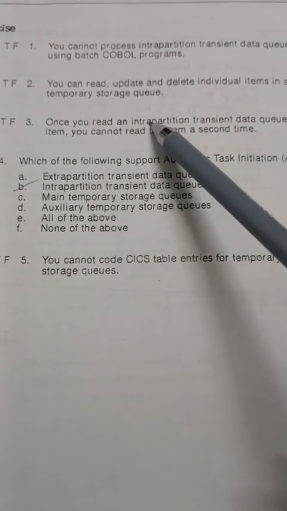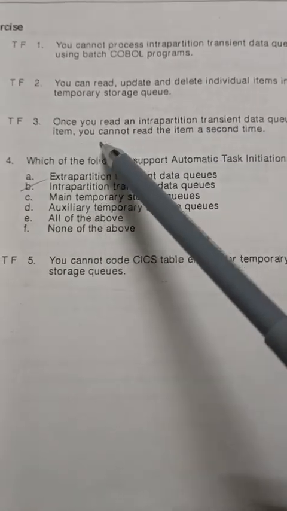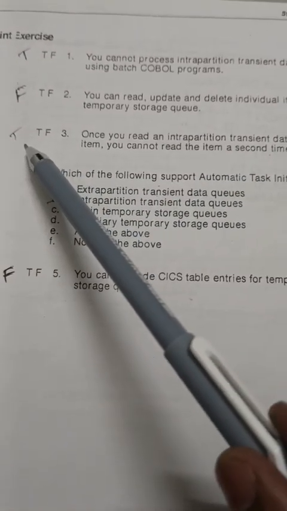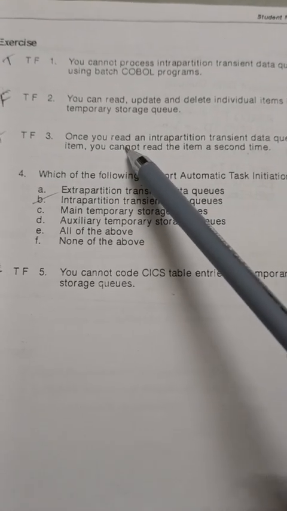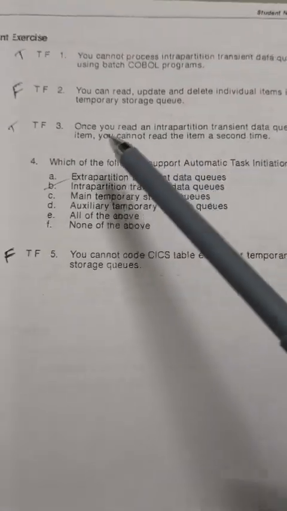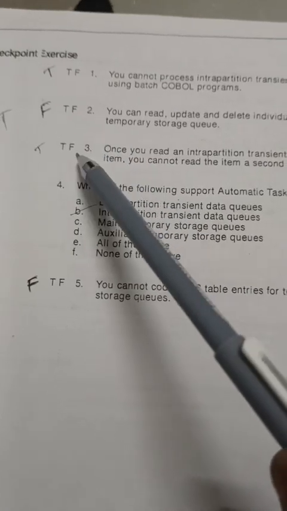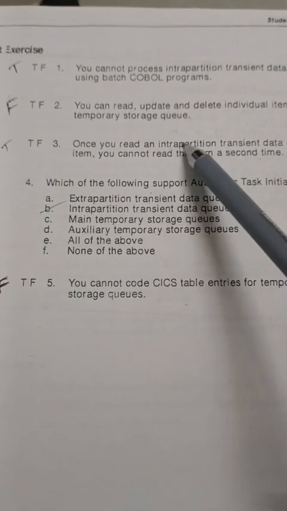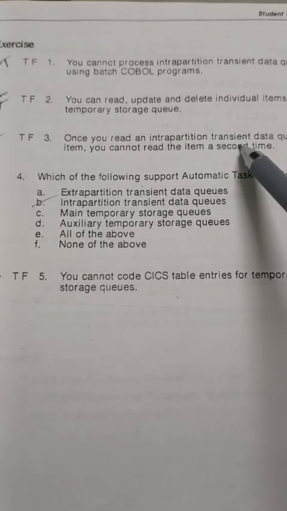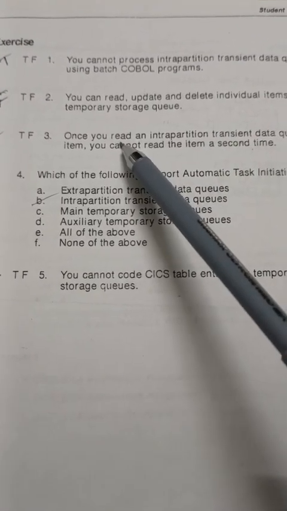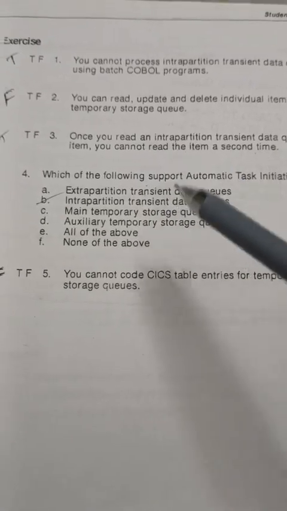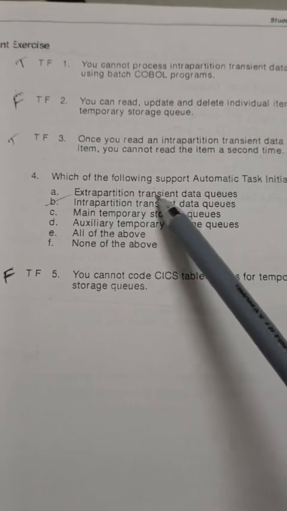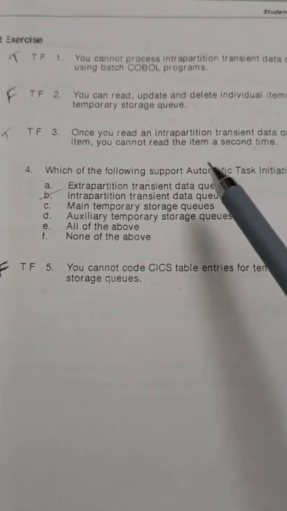Next question: once you read an intra-partition TDQ item, you cannot read the item a second time. Yes, friends, this is true, because it is a destructive read. Once you read the record, it is not available for the next read. Friends, this is also an important point you can tell in an interview. It is one of the answers to what is the difference between intra-partition and extra-partition. Intra-partition is a destructive read, meaning once you read a record from intra-partition, it is not available for the next read, but extra-partition is available for read and write.